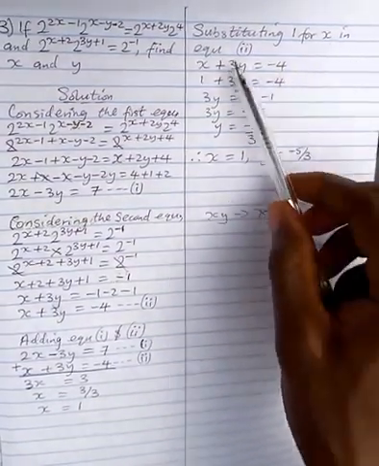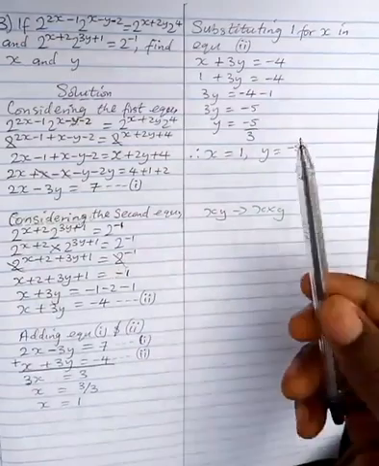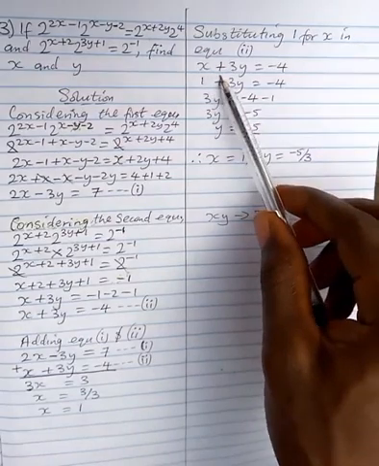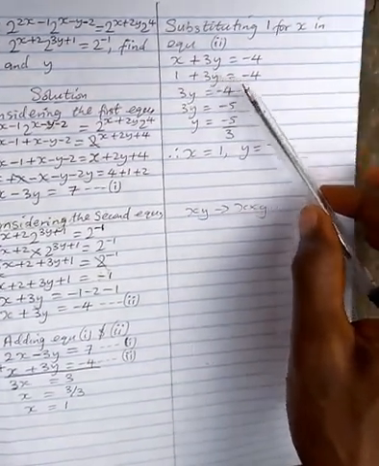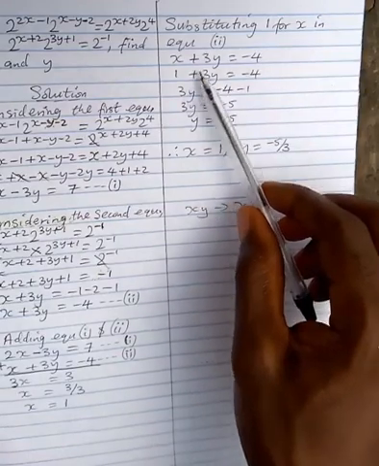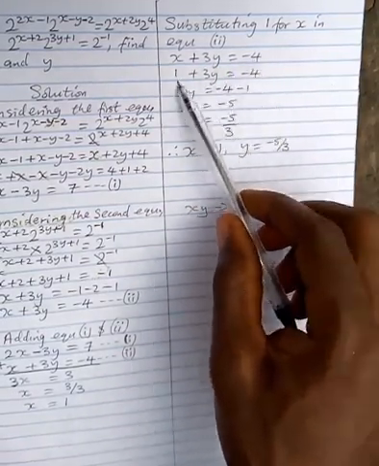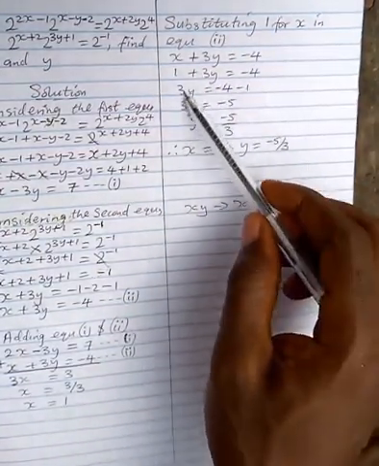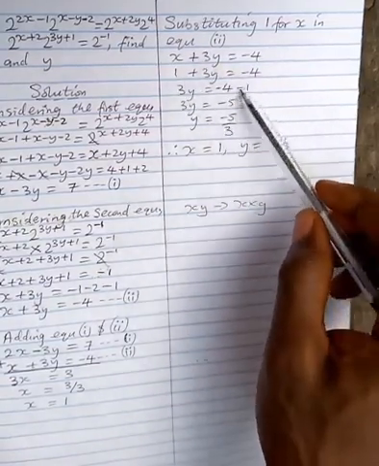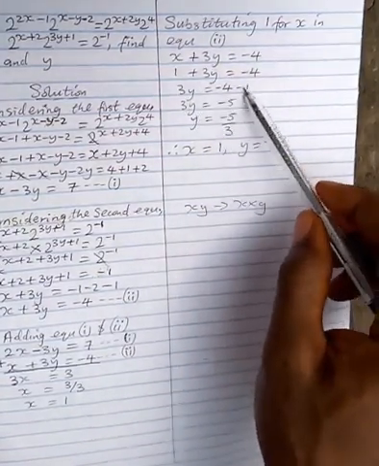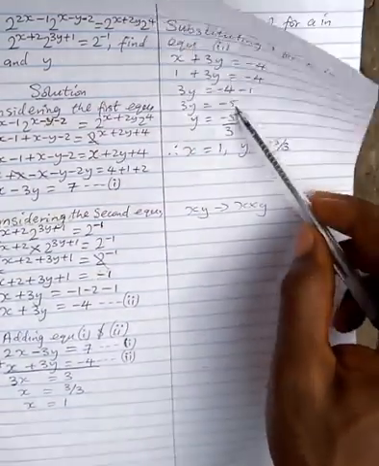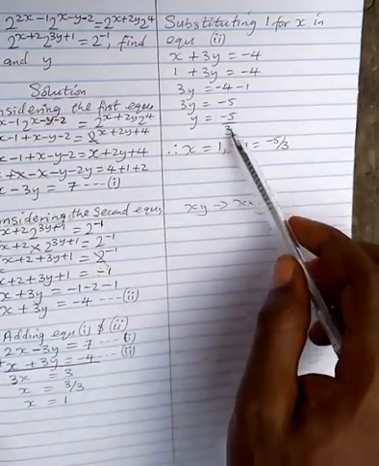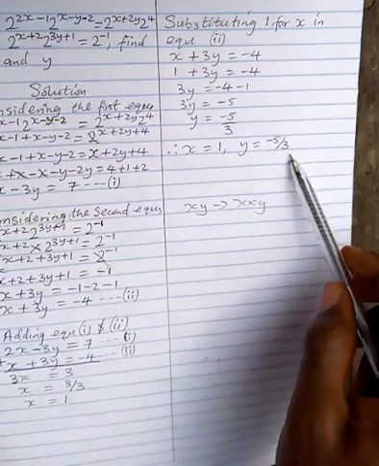Now we substitute 1 for x in equation 2. We choose equation 2. You can choose any equation since you're using the elimination method. We eliminated y here. All right. So we now have this equation 2 here. We have x plus 3y equals minus 4. Then x is now 1. And then plus 3y equals minus 4. 3y equals minus 4, 1 crossing becomes minus 1. 3y equals minus 4 minus 1 is equal to minus 5. Okay, y is now equal to minus 5 over 3. Now, therefore, x is equal to 1 and y is equal to minus 5 over 3.